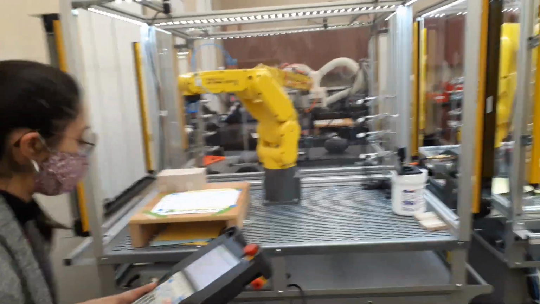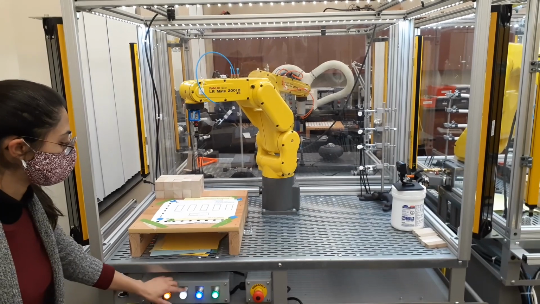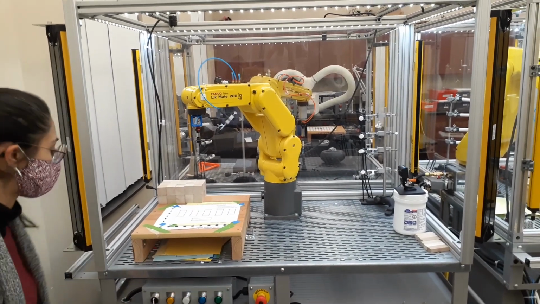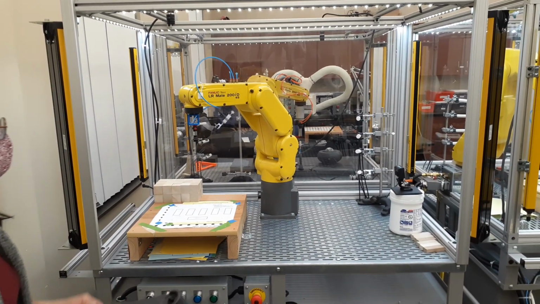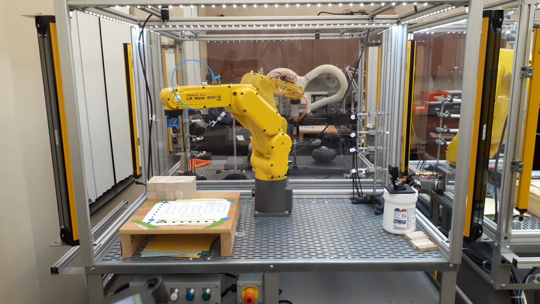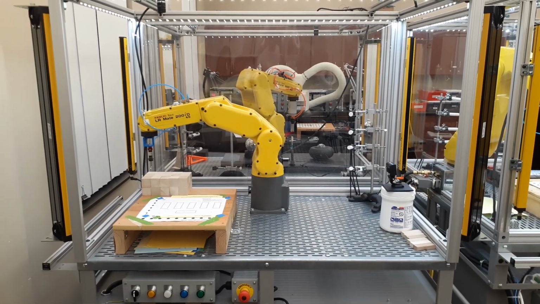Start it off a little slower, but so right now it's just waiting for user input. This will do 4 levels, 3 levels, 2 levels, and 1. So I'll just set it for 4, and it'll just blink to confirm your selection, and then start building it. The first one I go a little slower, and then I can speed it up.